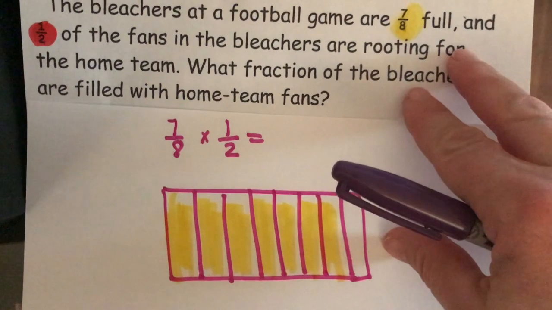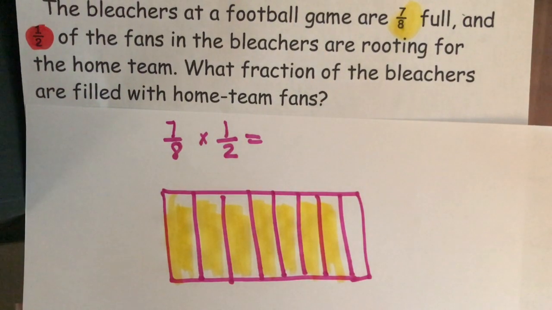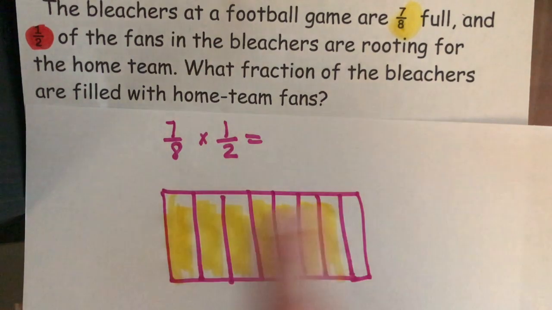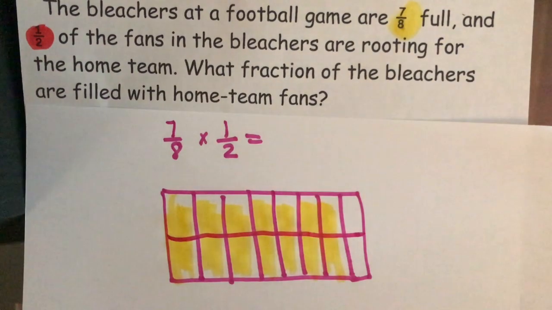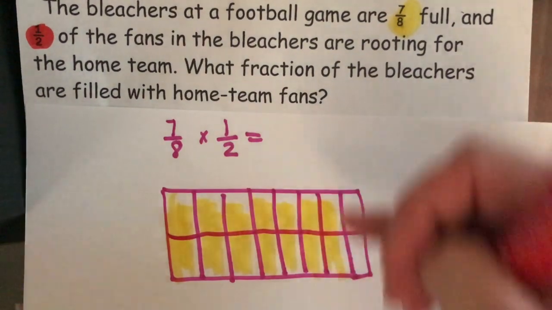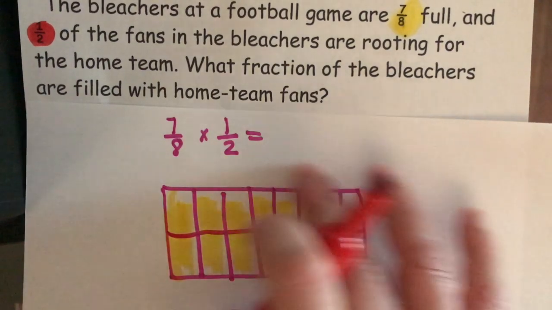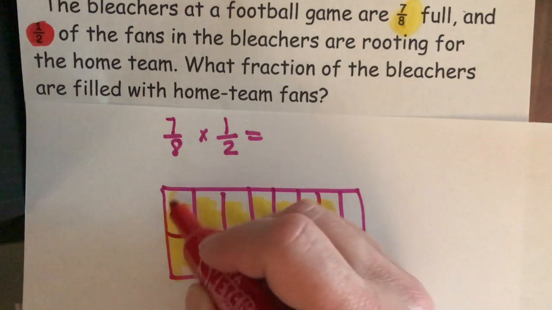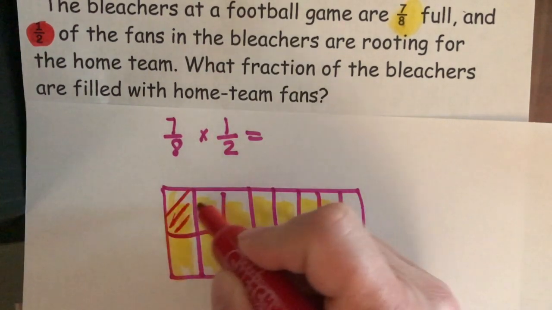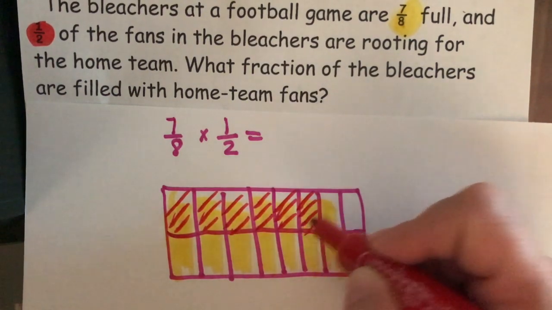Now 1/2 of all these fans are Franklin Warrior fans. They're rooting for the home team. So I'm going to divide the bleachers in half horizontally now. If you can imagine they said, okay, Franklin fans up top, away fans on the bottom. That means all the Franklin fans would be sitting up here. So I'm going to color in the top for the 1/2 in red.